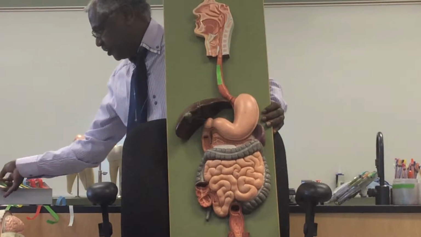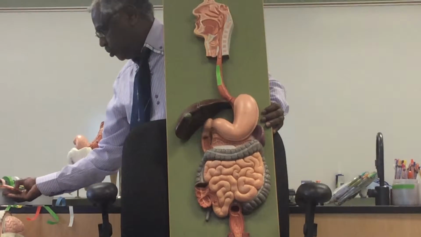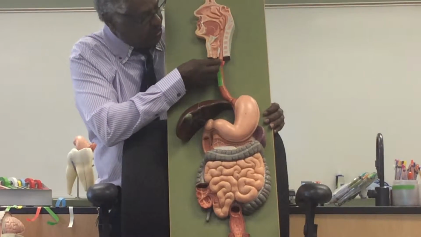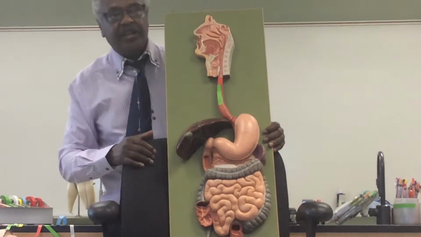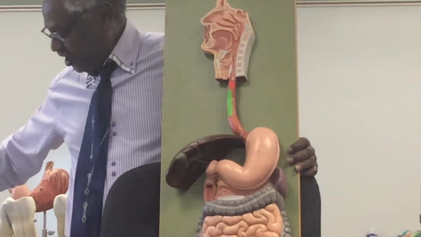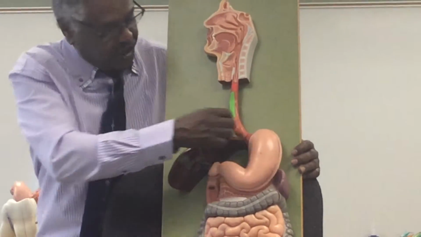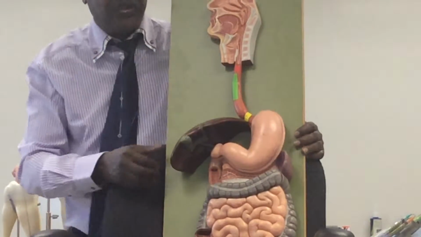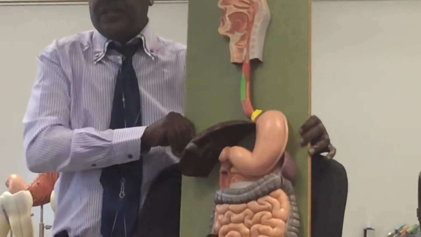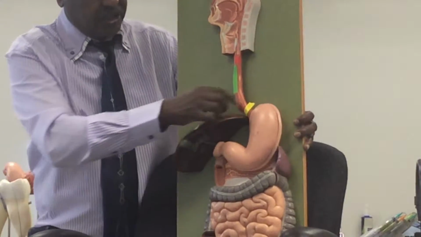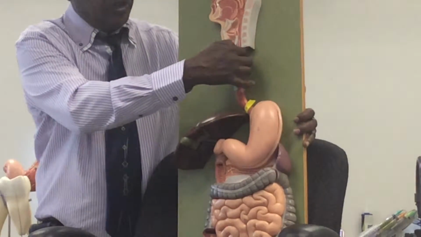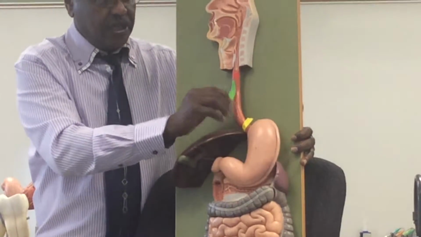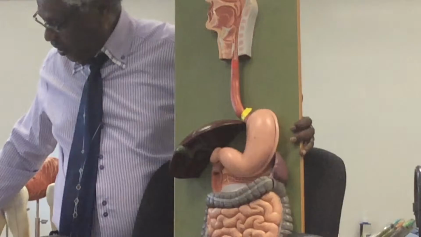For the esophagus, two things to take note of. First, at the very beginning of the esophagus right here, there is the upper esophageal sphincter. And at the very bottom of it right here, there is the lower esophageal sphincter or the cardiac sphincter. Cardiac sphincter. Down here, upper esophageal sphincter right here, and this is the esophagus, leading us into the stomach.